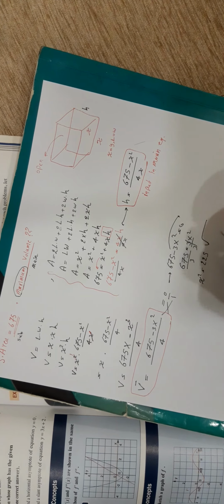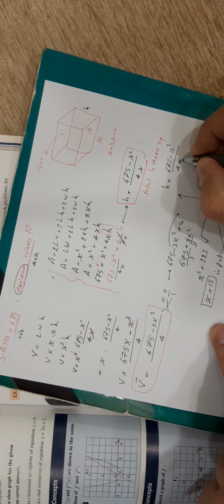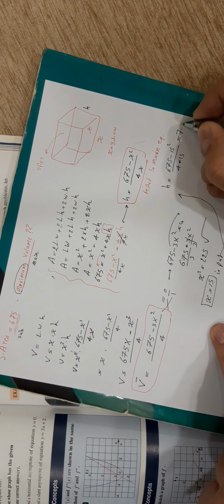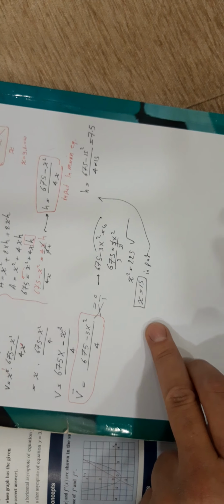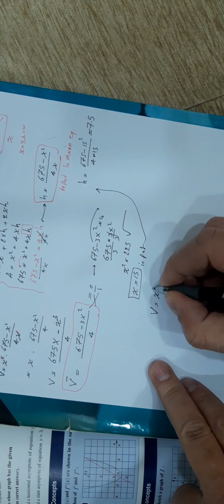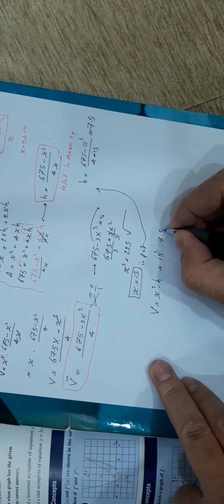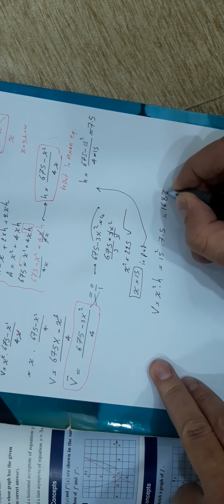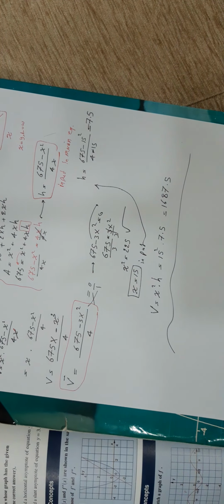So input again into the sub equation. h is equal to 675 minus 15 squared, divided by 4 times 15. By calculator this is equal to 7.5. Now for finding the volume, it is equal to x squared times h, 15 squared times 7.5, which is equal to 1687.5. That was our first example.